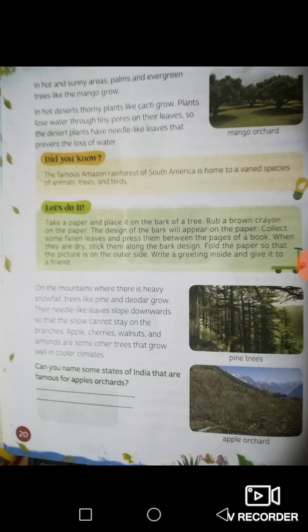Now, moving on to the mountains where there is heavy snowfall, right? On the mountains where there is heavy snowfall, trees like pine and deodar grow. Their needle-like leaves slope downwards so that the snow cannot stay on the branches. Apple, cherries, walnuts, and almonds are some of the trees that grow in cooler climates, right?